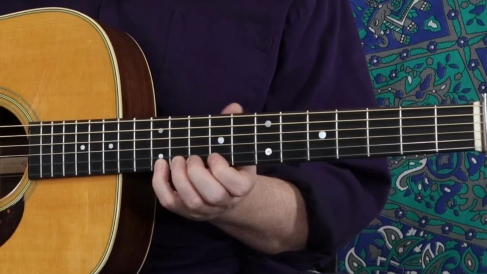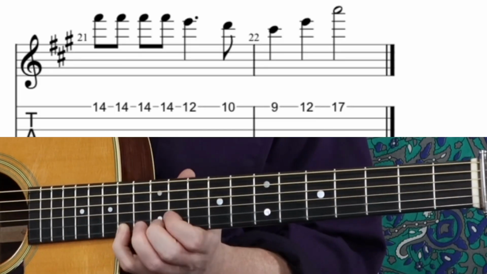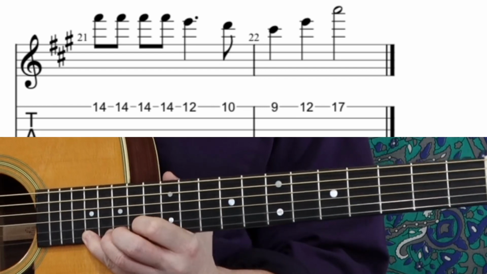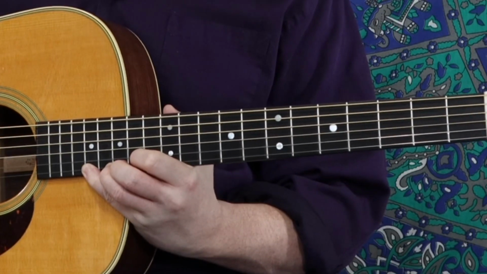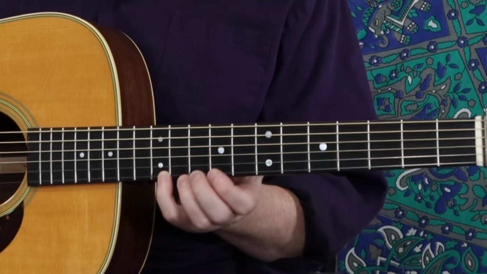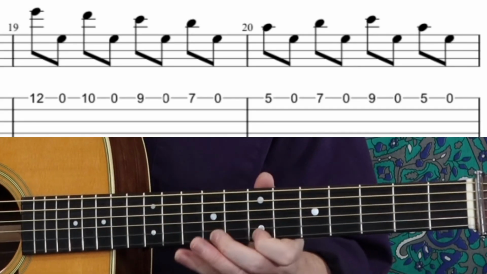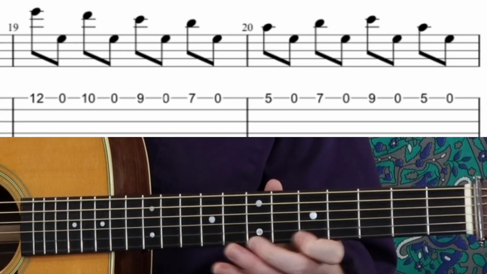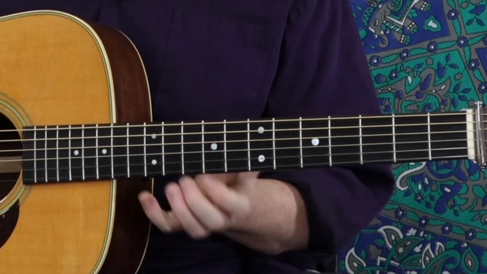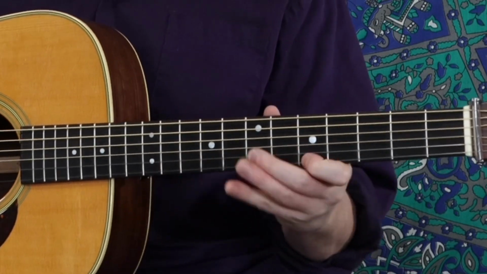I actually made it do this. And go back up to this 17th fret just for fun. So that whole last chunk that starts at the 19th measure. Okay, so that's just what we saw before.